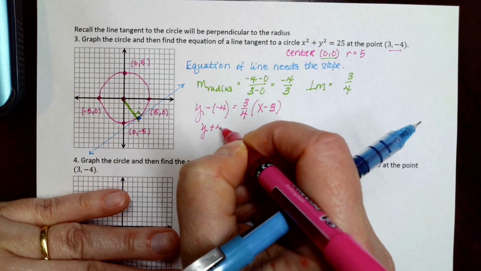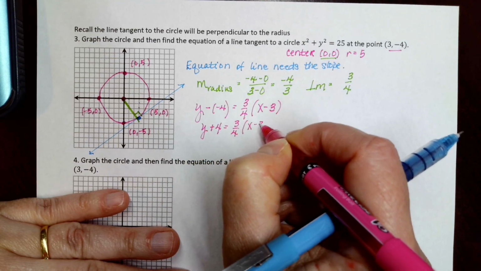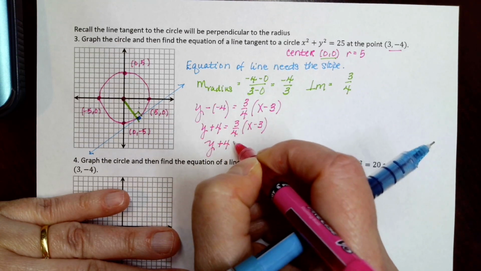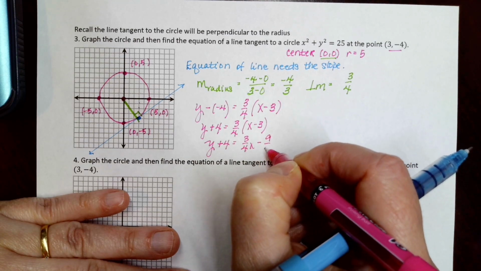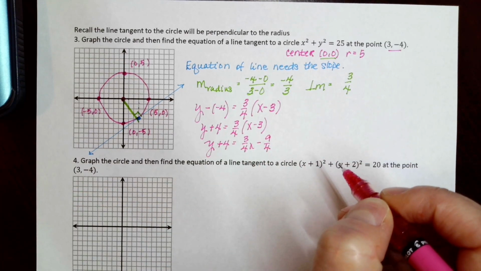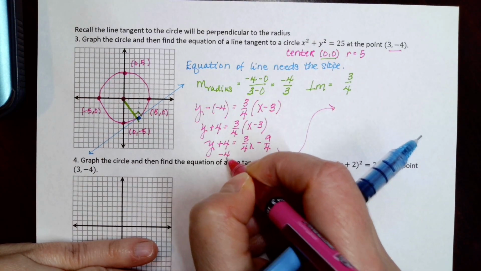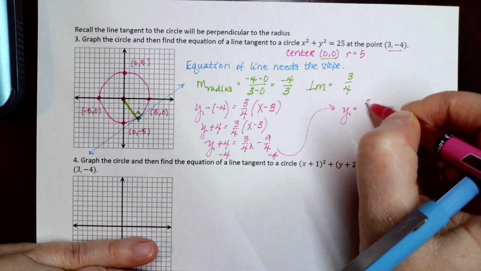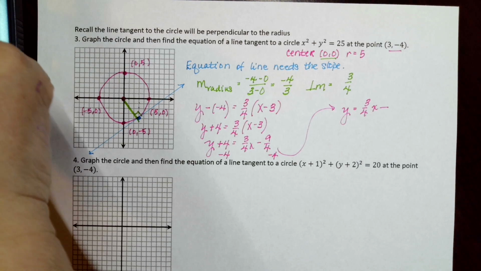So y plus 4 is equal to 3/4 times x minus 3. If we distribute, y plus 4 equals 3/4 x minus 9/4. To get y by itself, I subtract 4 on both sides, so y equals 3/4 x, and then 9/4 to punch in.